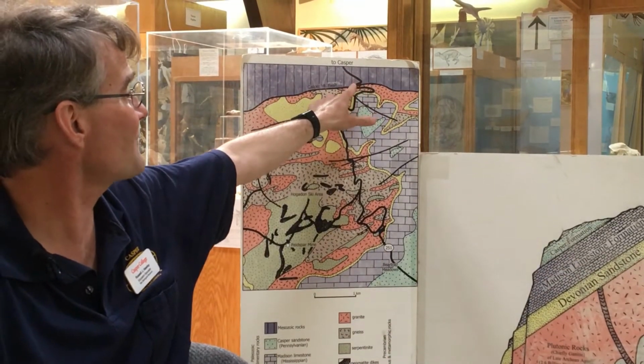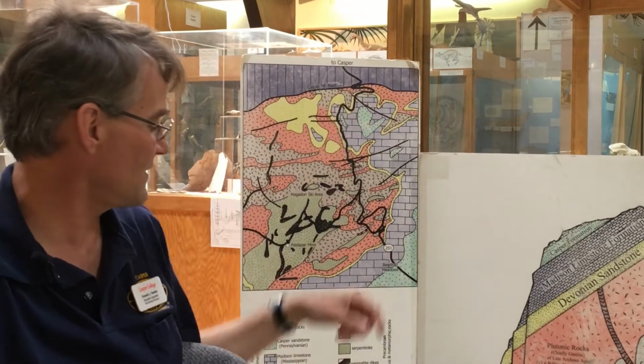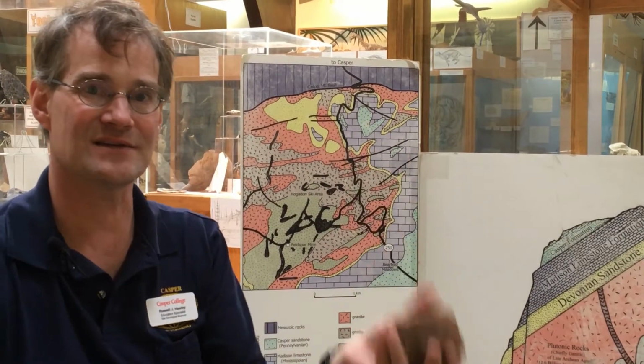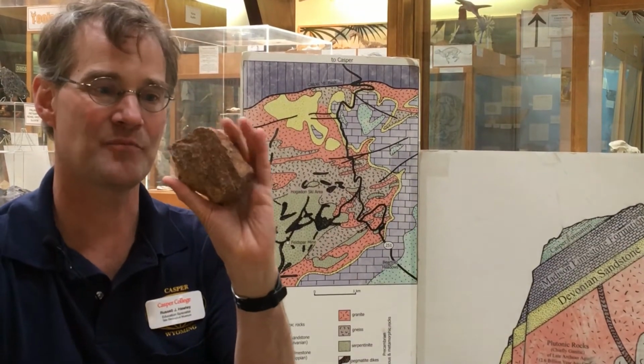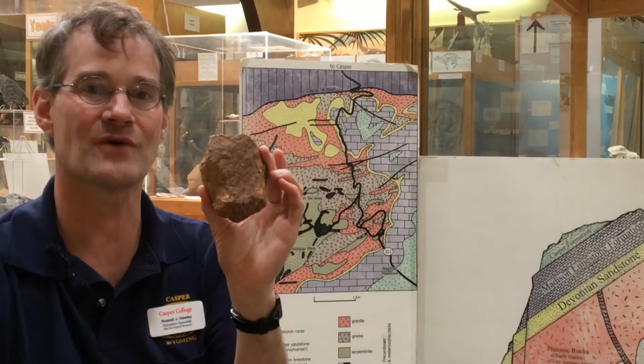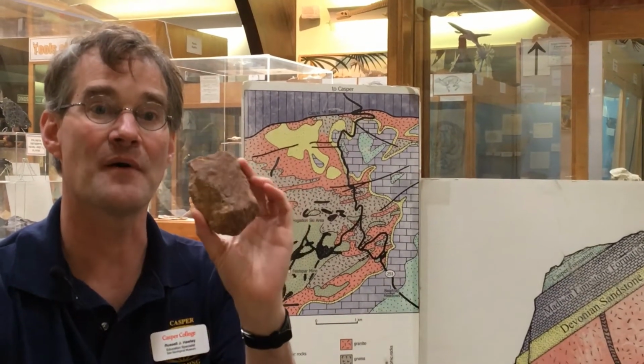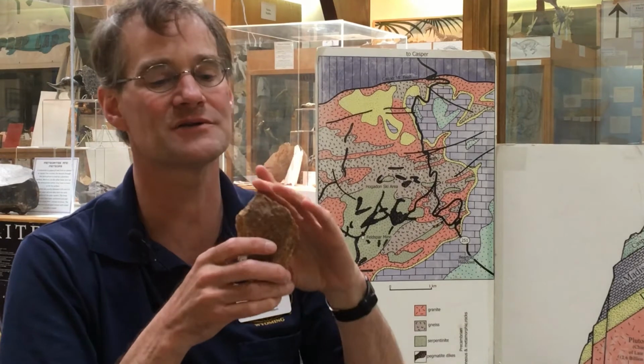But then after you go around that curve, the thing that you're seeing in the road cuts is this: granite, pink Precambrian granite, dating from 2.5 billion years ago. So just by going around that turn, you've jumped back in time over 2 billion years.